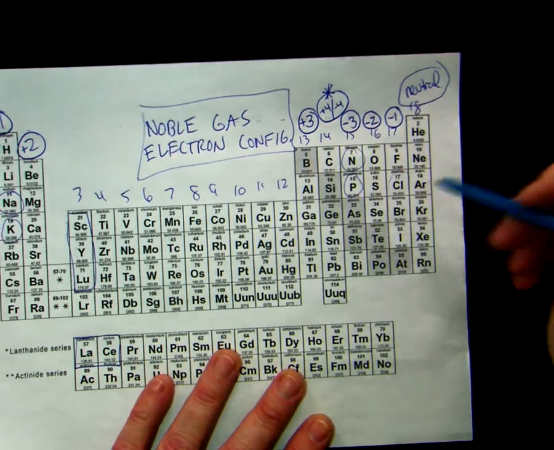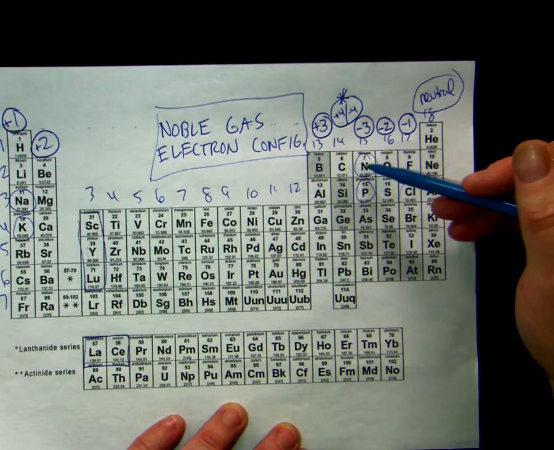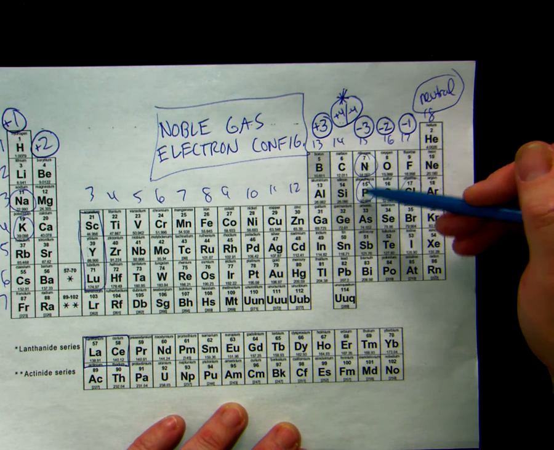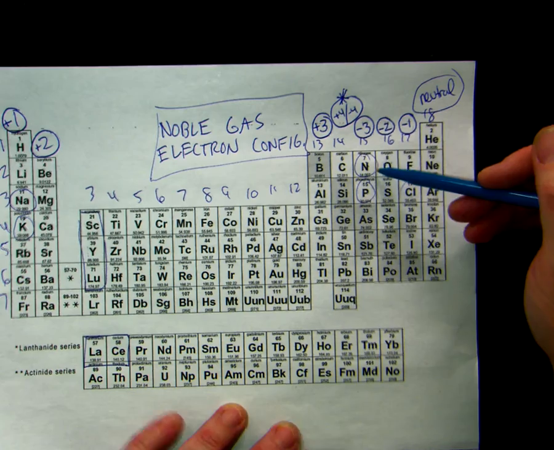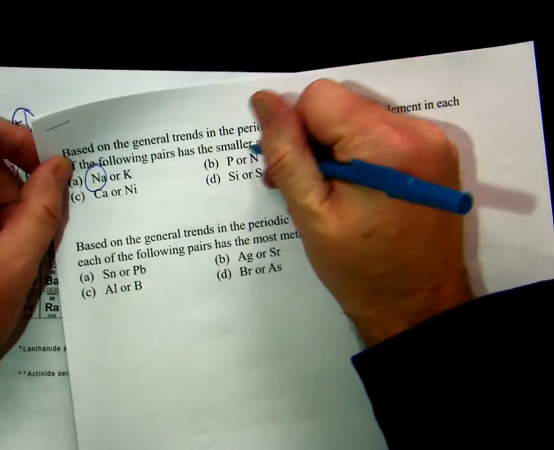But if we're comparing phosphorus and nitrogen, and we remember up and to the right is smaller, here's phosphorus and here's nitrogen. So which one's more up and to the right? Nitrogen. So if it's more up or more to the right or both, it'll be smaller. So nitrogen would be smaller.